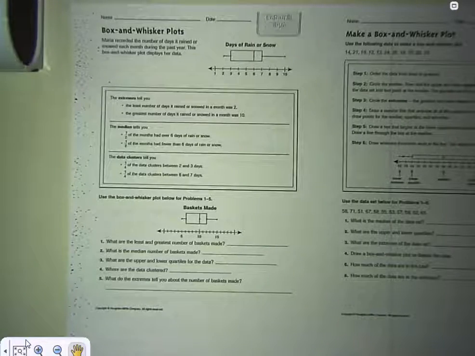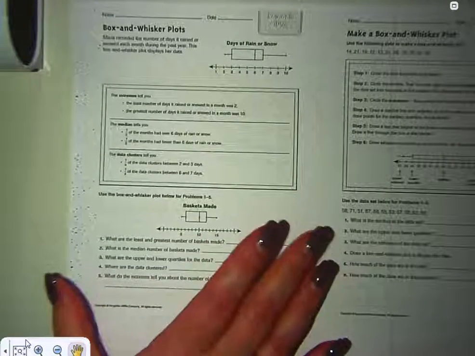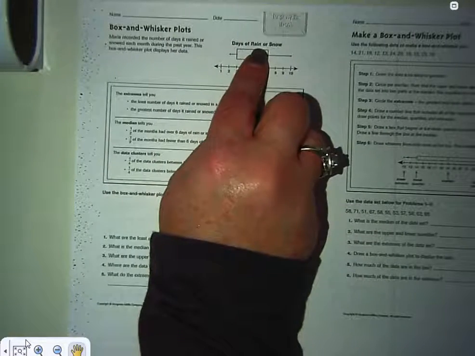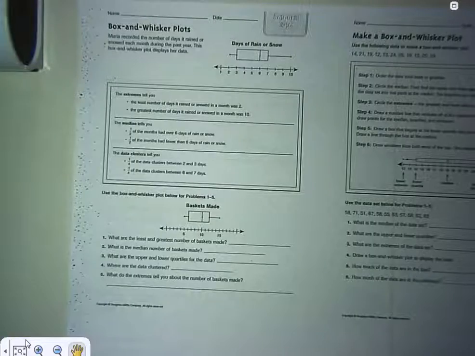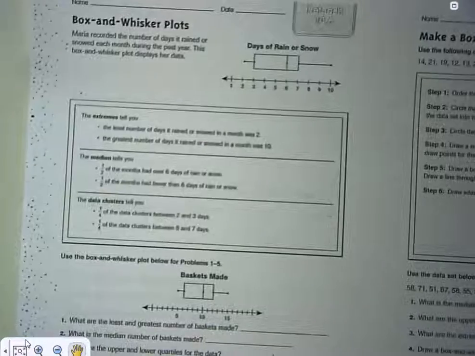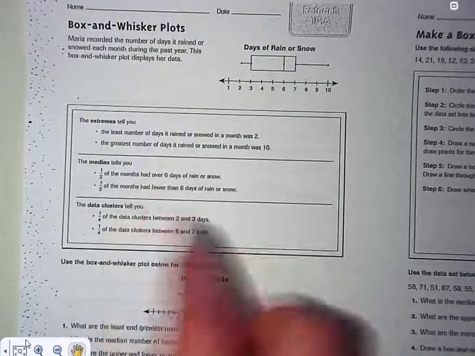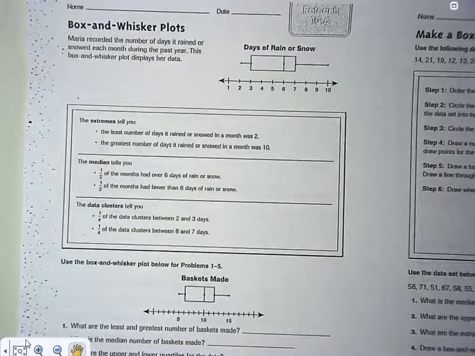Box and whisker plots. I want to look at this one on the left up here that says days of rain or snow. Everybody make sure you're on the right page. So these pages have some hints. If you're having trouble, go back and read the hints. Let's start up here at the top. Maria recorded the number of days it rained or snowed each month during the past year. This box and whisker plot displays her data.